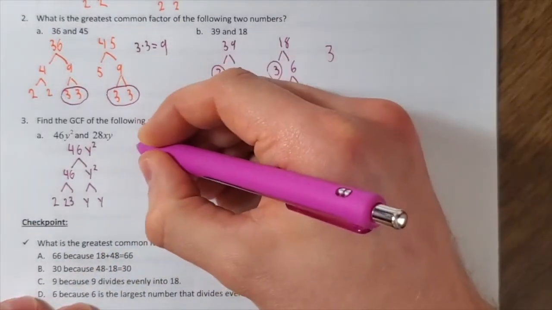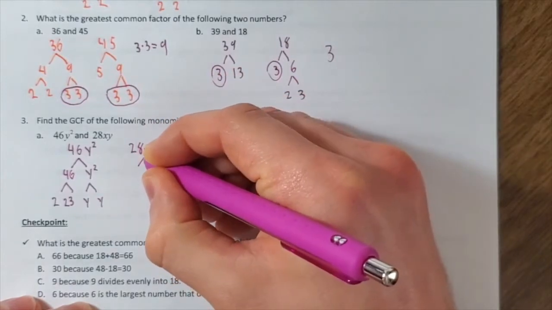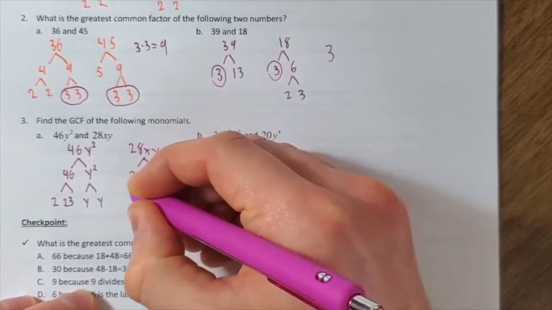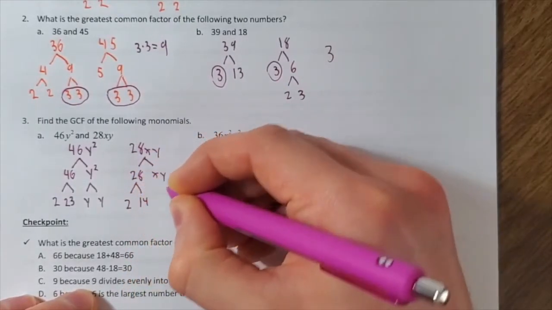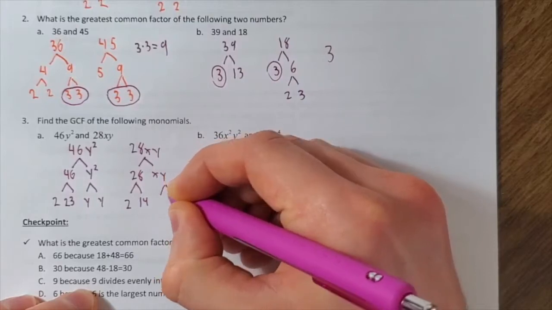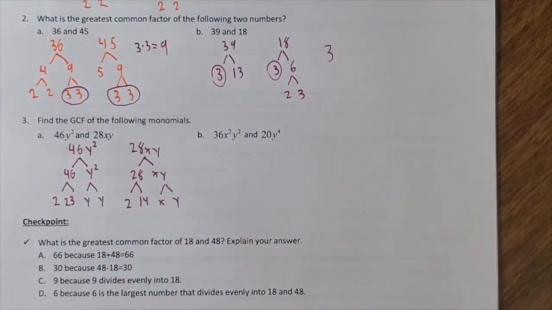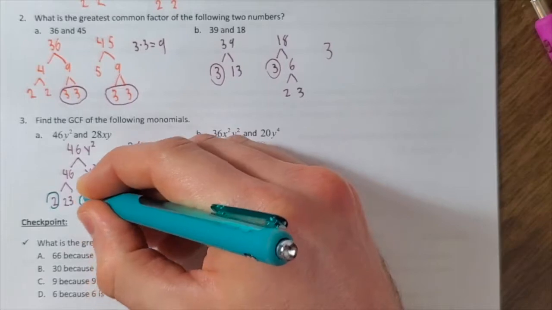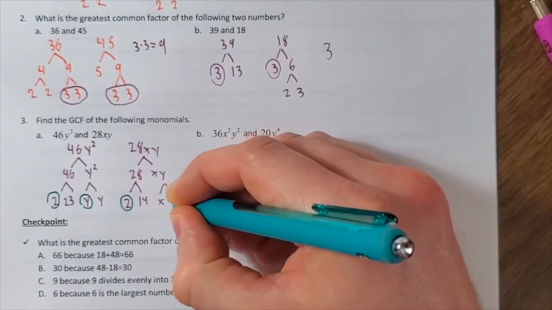Now let's try the same thing with our 28xy. Well, that's equal to 2 times 14 for our 28, and our xy can be split apart into x times y. So now let's see, well, what do they share in common? It looks like we've got a 2 and a y that come up in both of these.